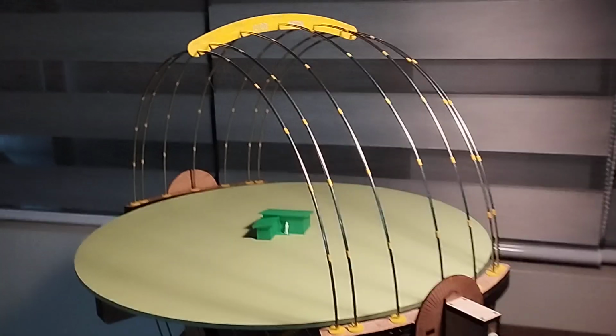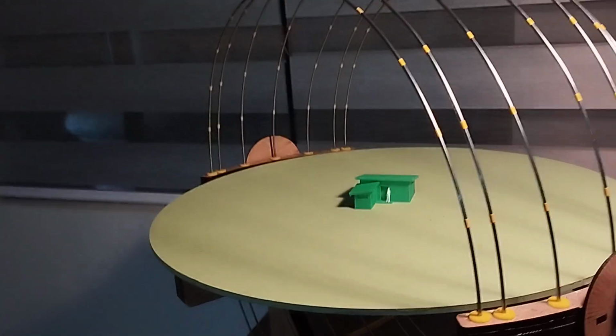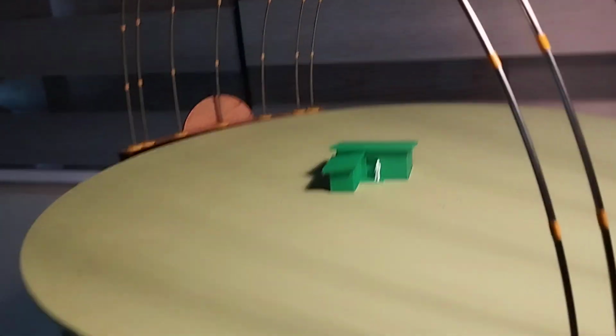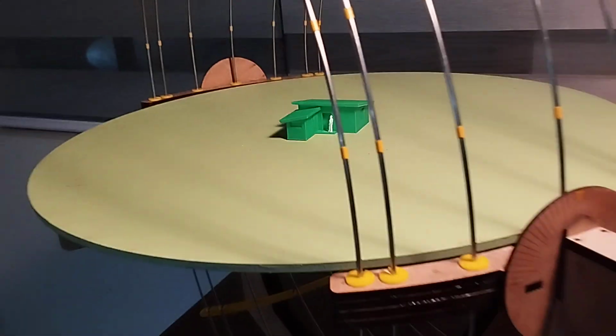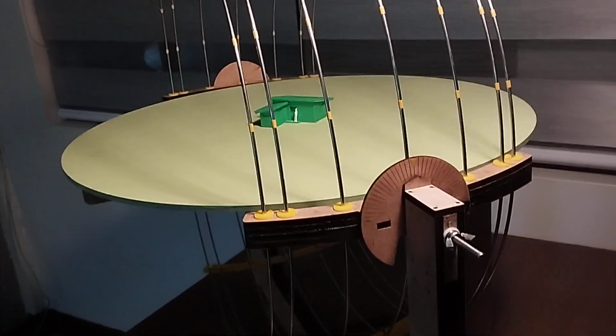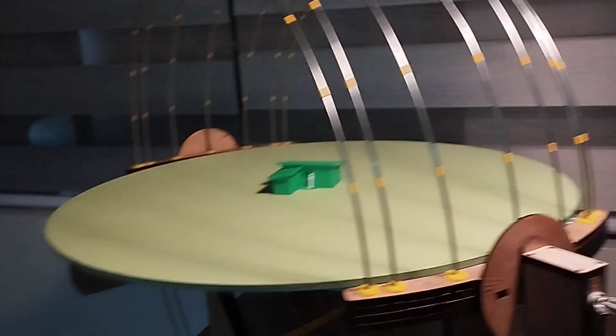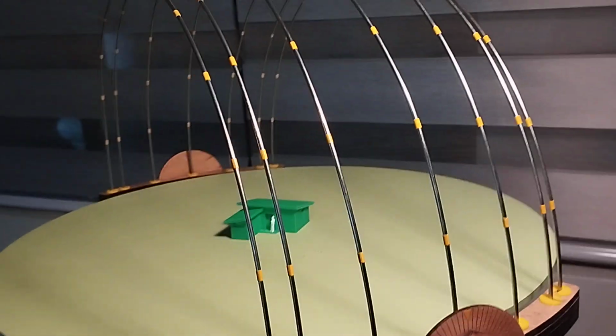So this is the Heliodon that we have made at the College of Architecture. And I'd like to walk you through the different parts of this Heliodon. Okay, so the first one would be the monthly rings.